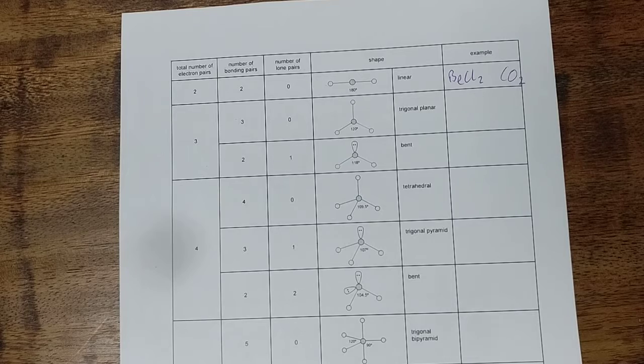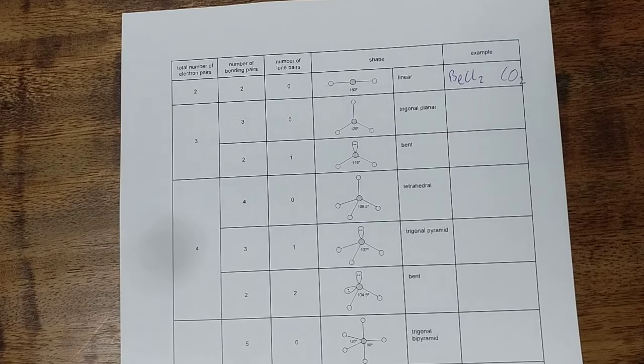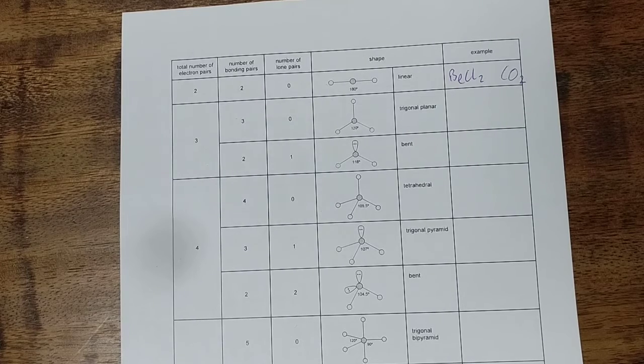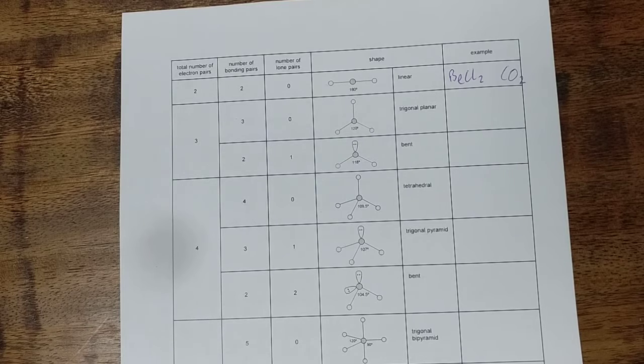where the carbon atom is bonded to two oxygen atoms, but it forms two double covalent bonds, so a double covalent bond to each oxygen. That double covalent bond, those 4 electrons that are being shared between the carbon and each oxygen, count as one area of electron density, so they count as one source of repulsion between these electrons that are repelling one another.